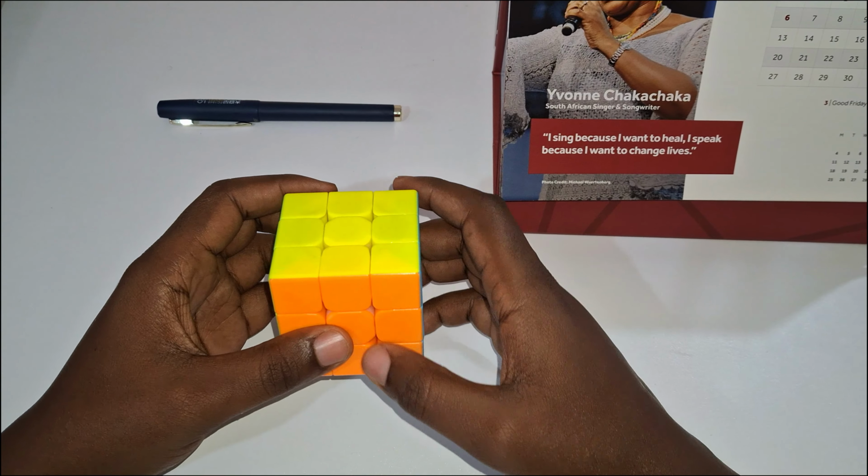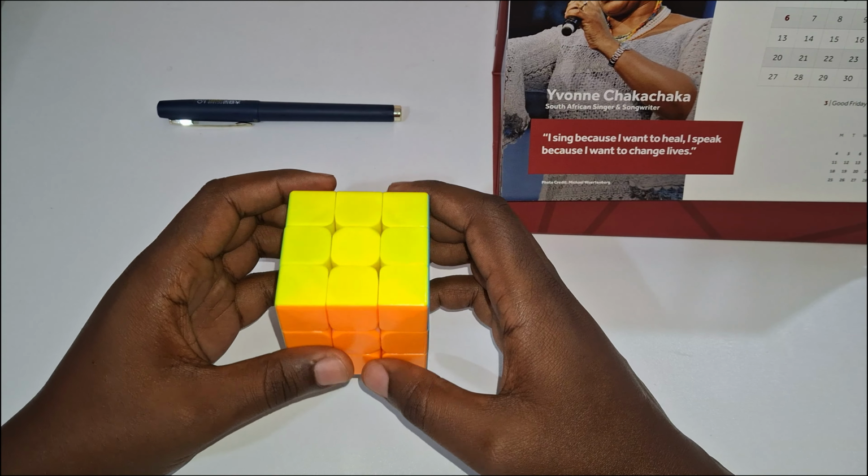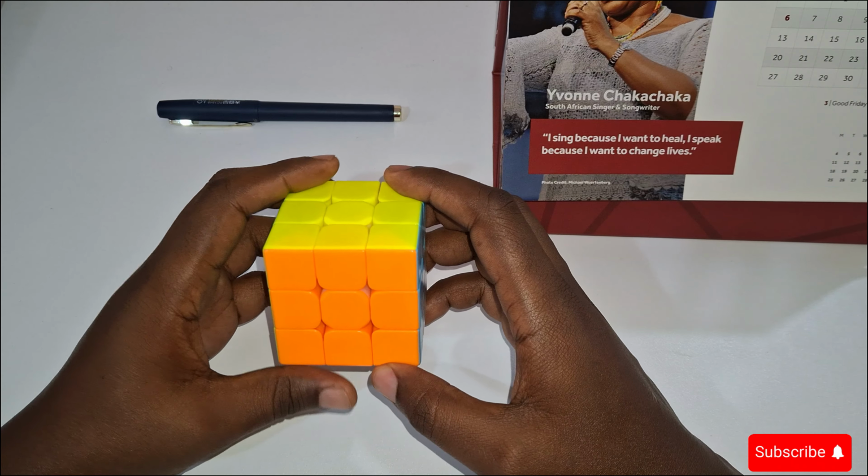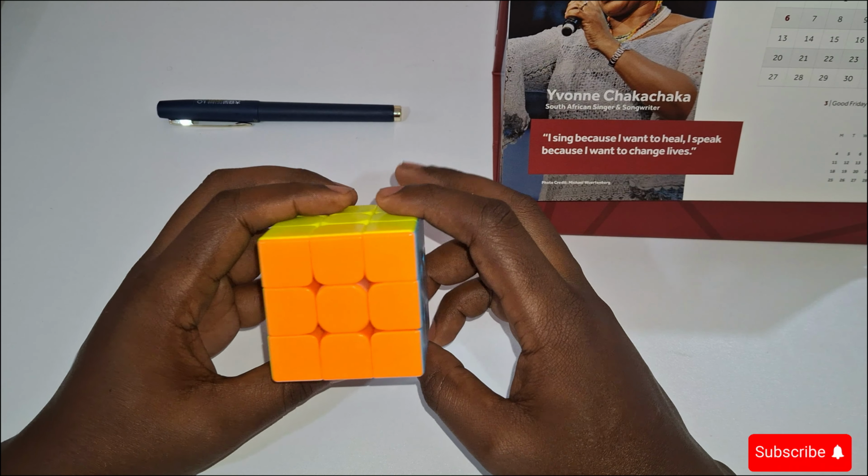So when you're cubing, you'll come across notations that describe faces and the moves of a Rubik's cube, and that's what we're going to cover today. So let's get right into it.